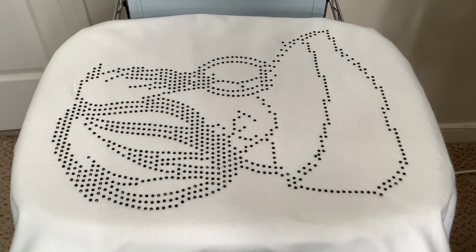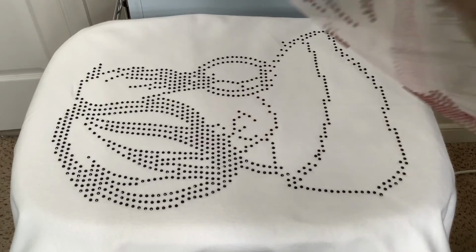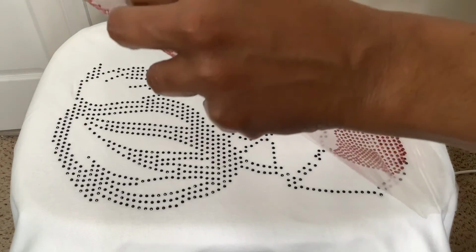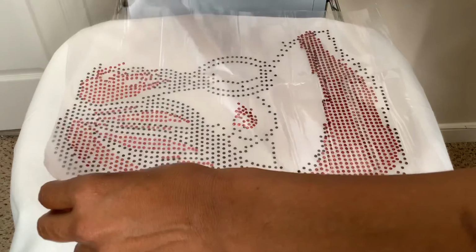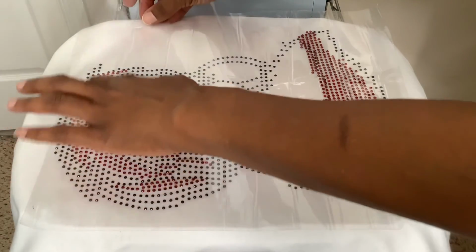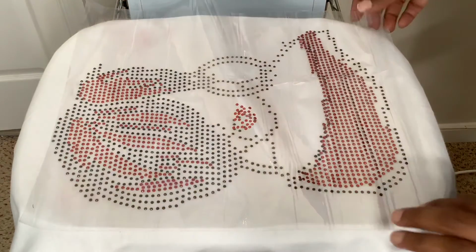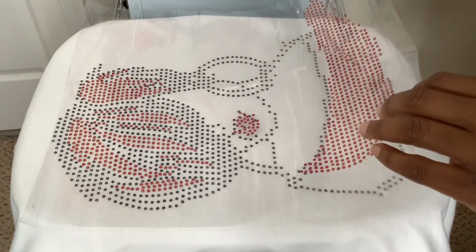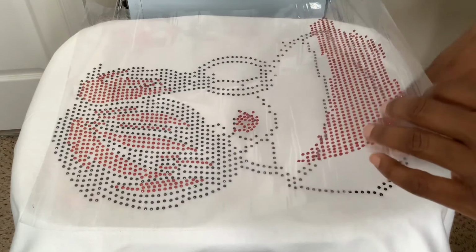Now I'm going to add the second layer. With the second layer, you just want to make sure that the rhinestones fit within the first layer without overlapping or touching any of the other rhinestones, because you don't want to press your design with rhinestones touching.